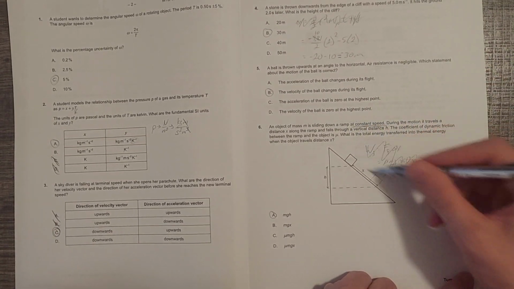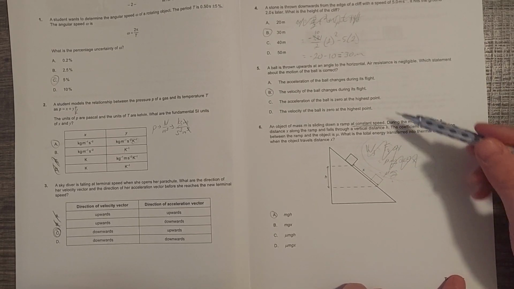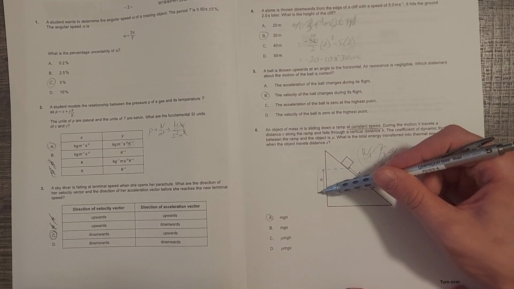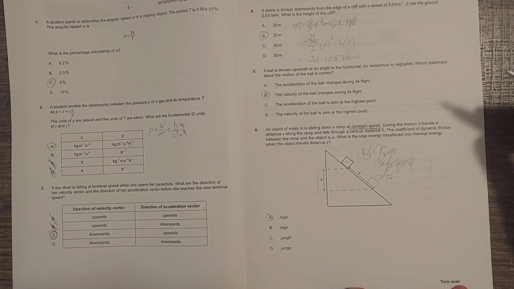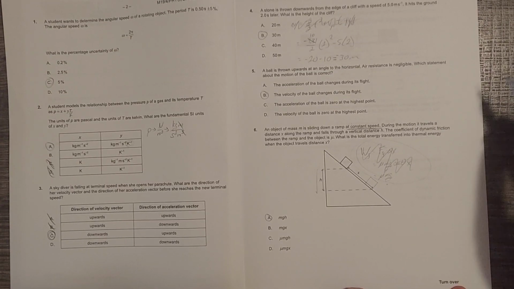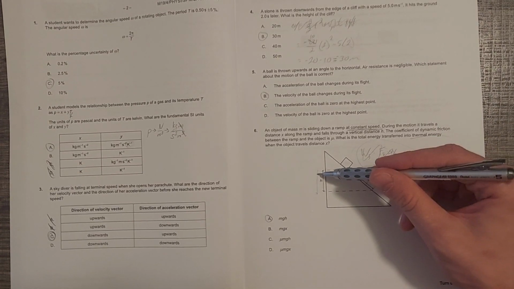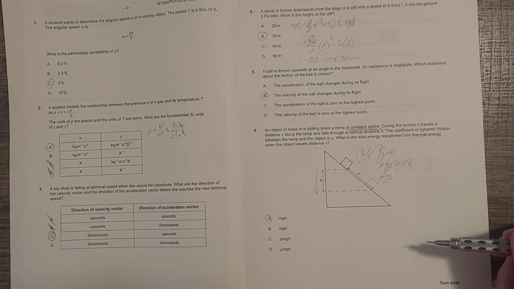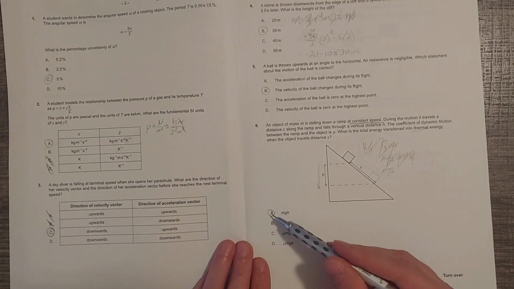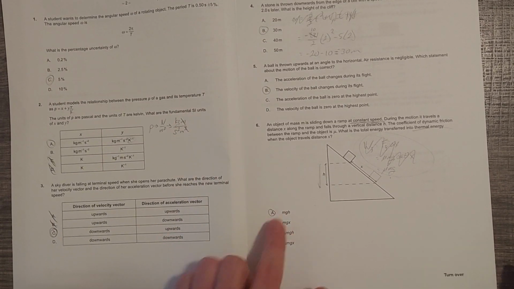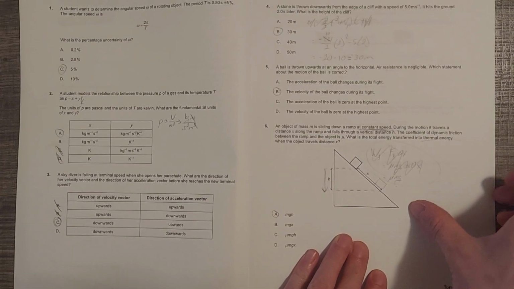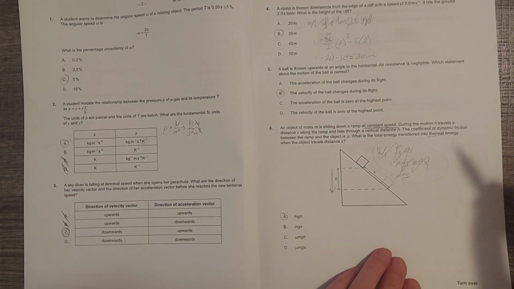This is the key. You saw I started to do some work, but no, it's constant speed. That means all of the gravitational potential energy that's lost is converted into thermal energy by friction. All of the lost gravitational potential energy is work done by friction because the speed does not change. Therefore, the answer is A, mgh, which is just the reduction in the gravitational potential energy. Therefore, that is the work done by friction and the energy transferred into thermal energy.